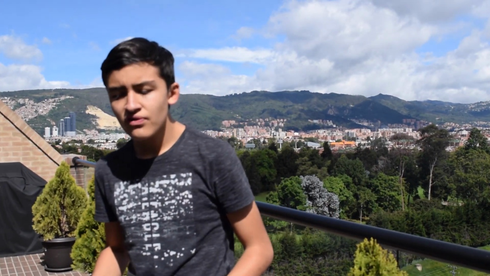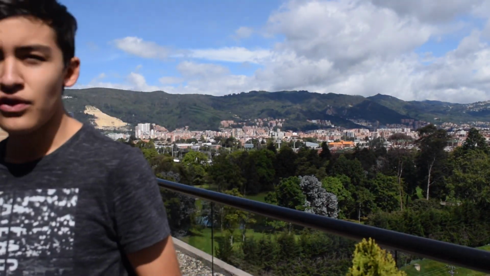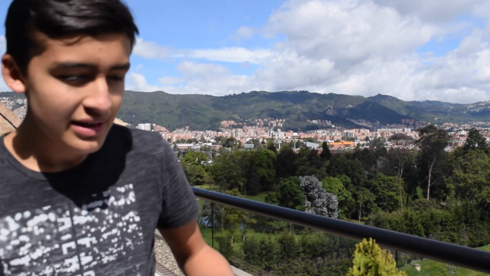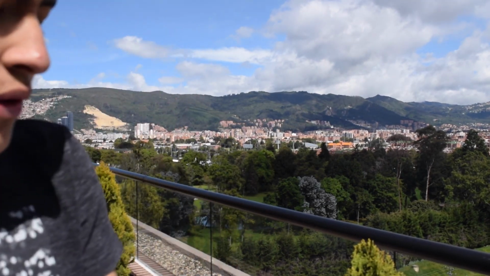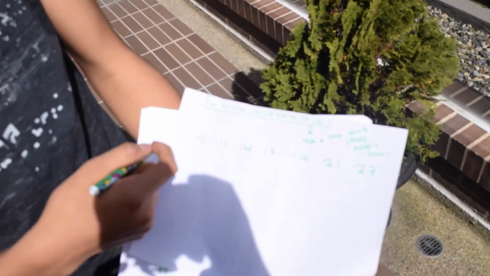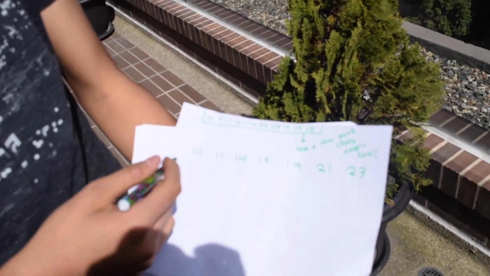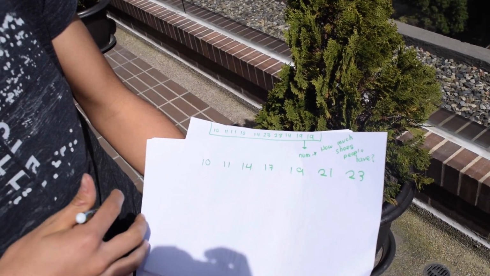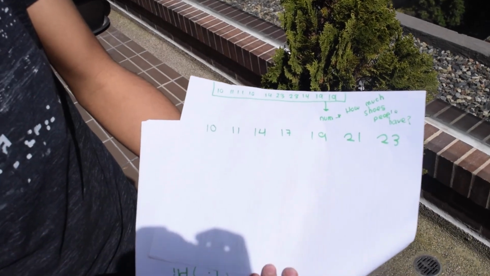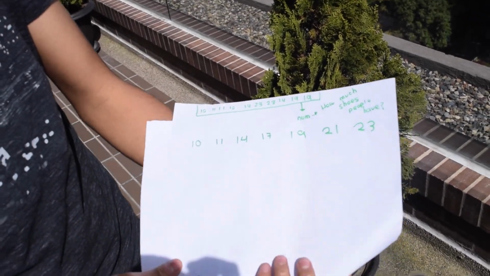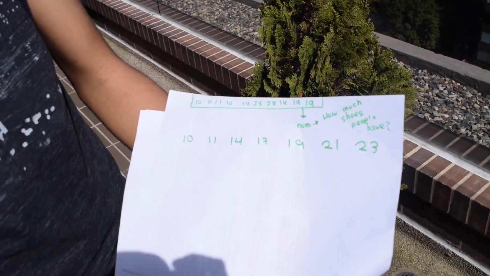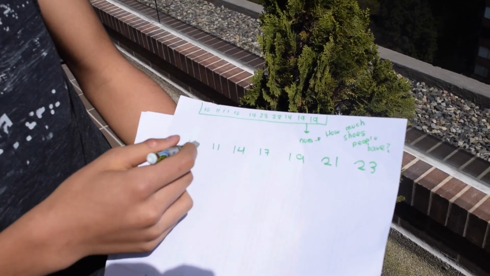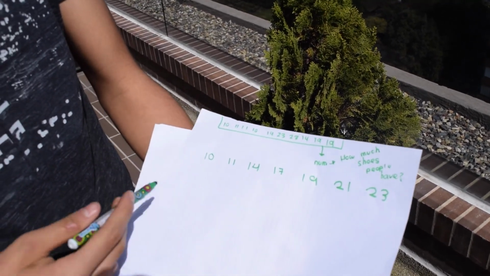What is the best way to find the median in a simple exercise of statistics? For example, in this paper sheet, there are 10 numbers. The information is about people, and the main question was how many shoes people have in their houses. There are the numbers. So I organized them in order, 10, 11, and in this way progressively.